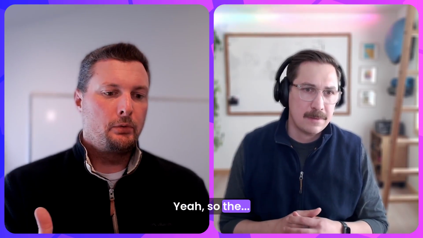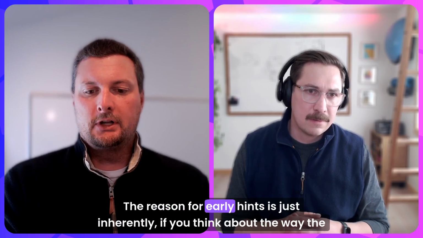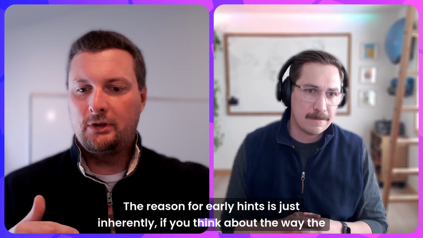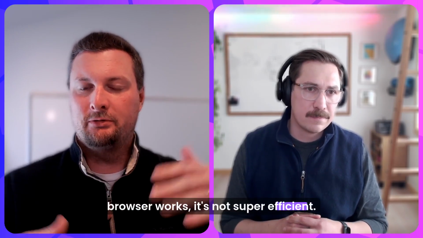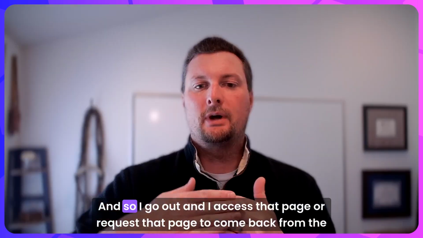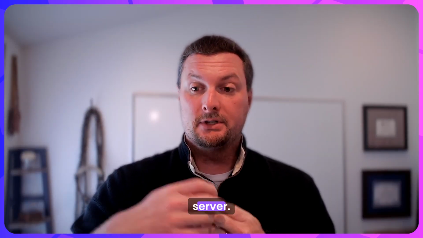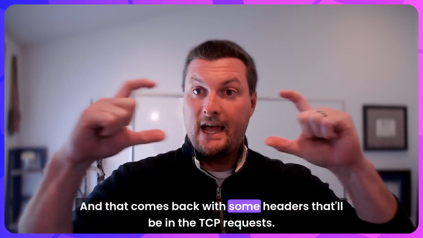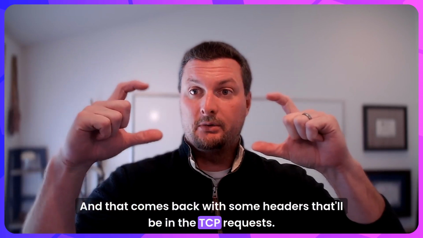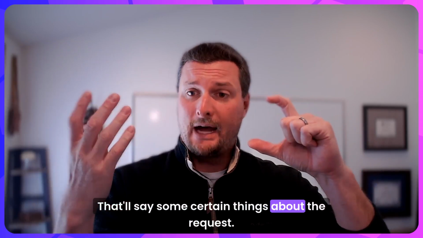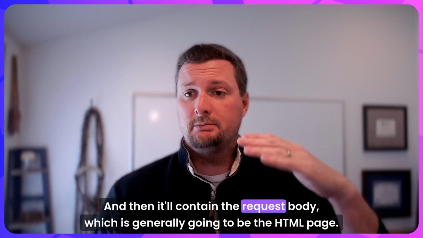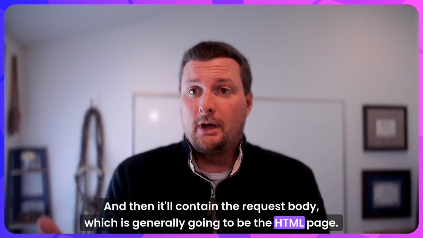Yeah, so the reason for early hints is inherently, if you think about the way the browser works, it's not super efficient. I request a web page, so I go out and request that page to come back from the server. And that comes back with some headers that say certain things about the request, and then it contains the response body, which is generally going to be the HTML page.